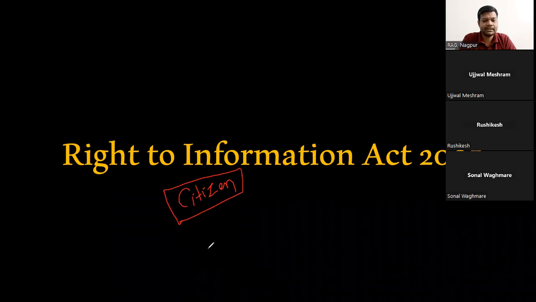Every citizen of India has the right to know what the government is doing. Whatever your government is doing, whatever the parliament is doing, whatever the bureaucracy is doing, whatever actions are being taken, are to be known by the people, by the citizens of India. And this right to information is a powerful tool.